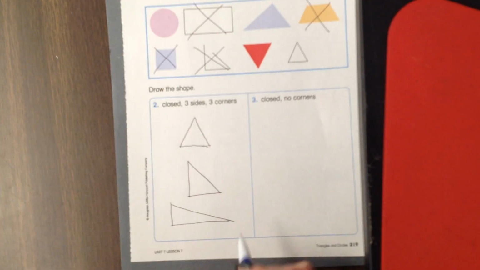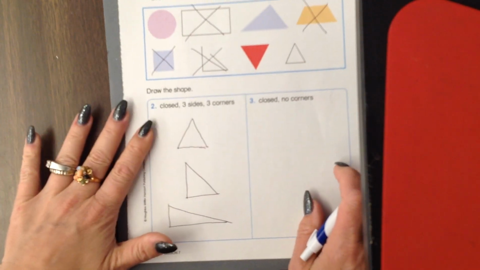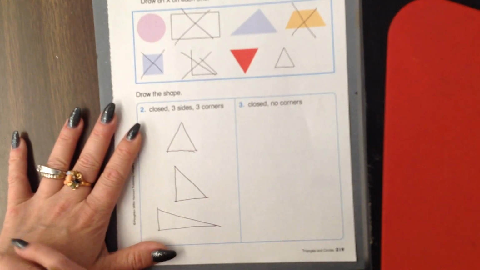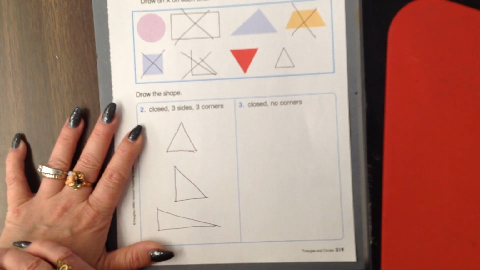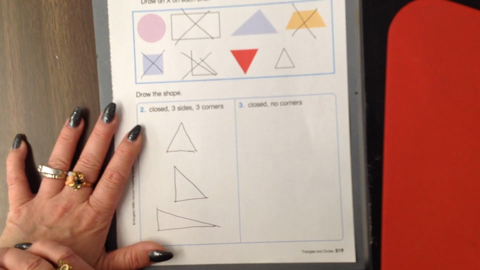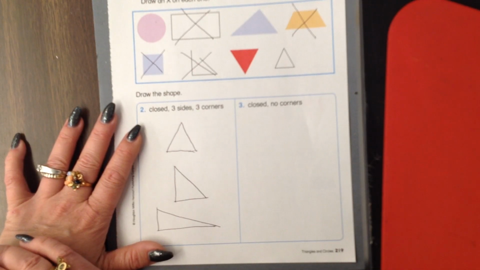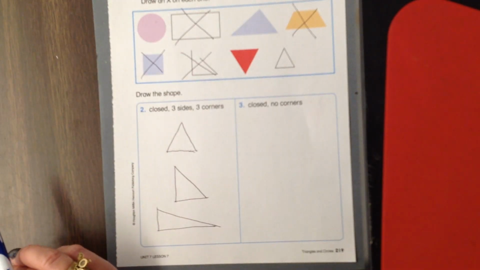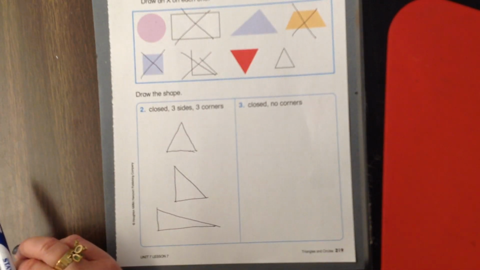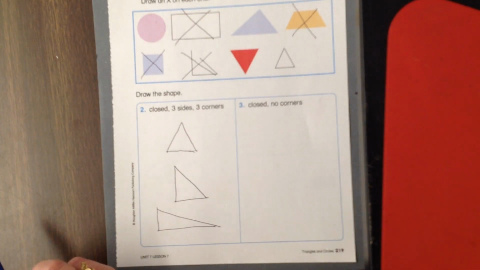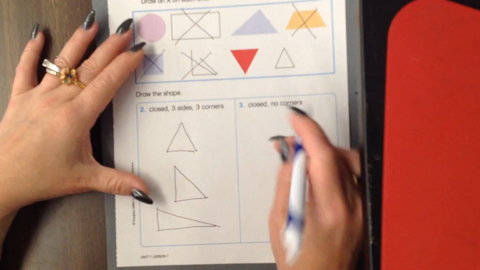Okay, closed shape. How about this one? Can you draw a closed shape that has no corners? A closed shape that has no corners. All right, go ahead and pause the video if you haven't yet. All right, now go ahead and open your eyes now, or turn on the video. Here we go.